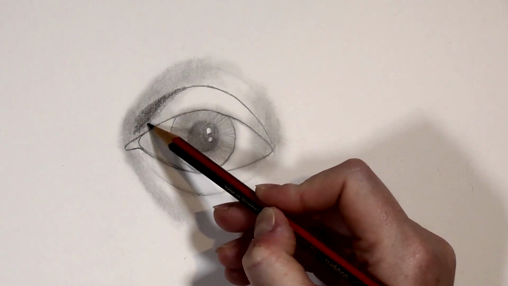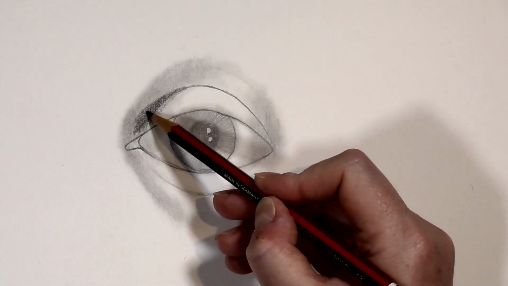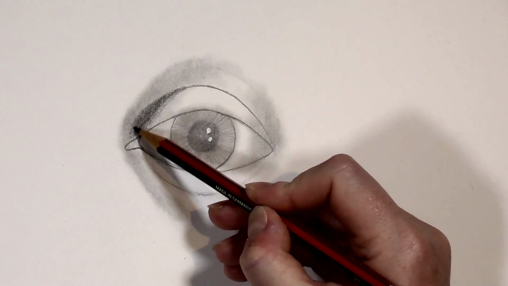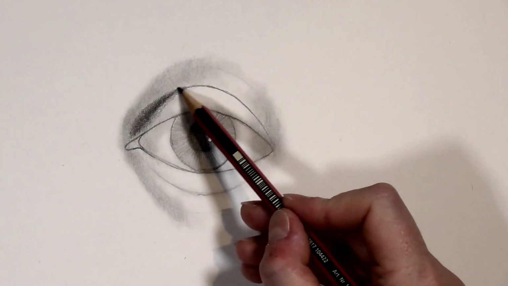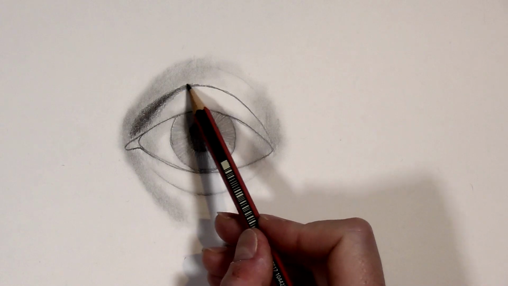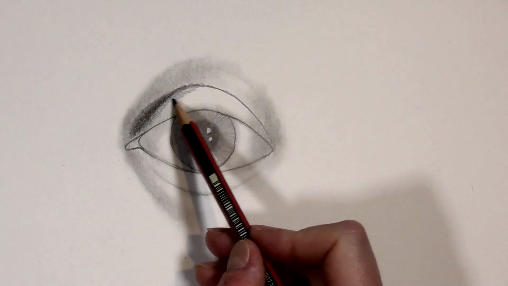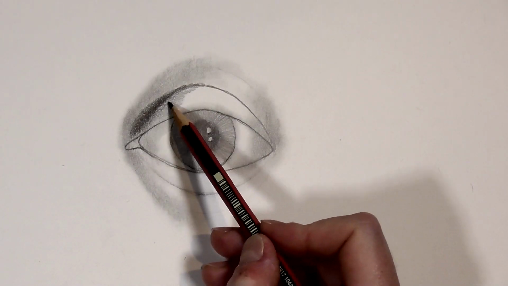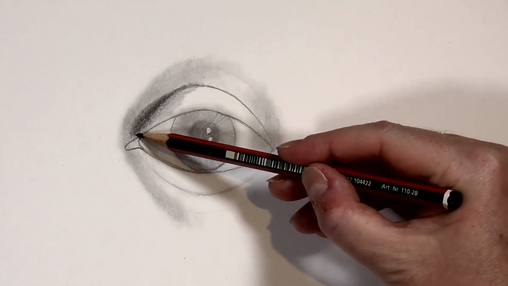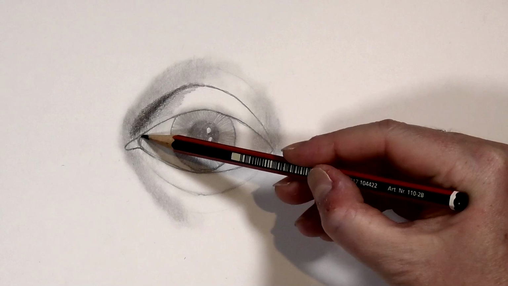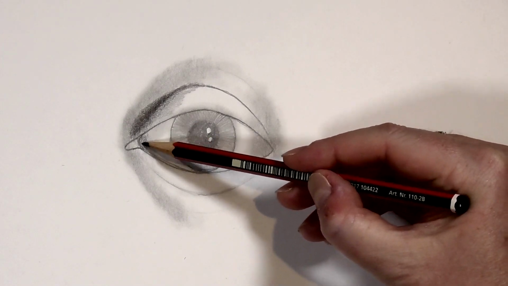So I'm working from my imagination. Hopefully you'll have a reference photograph to work from, or even a live model to sit for you. That's always a bit of a luxury these days. People really live very busy lives, and we tend not to give a lot of time to stuff like this.